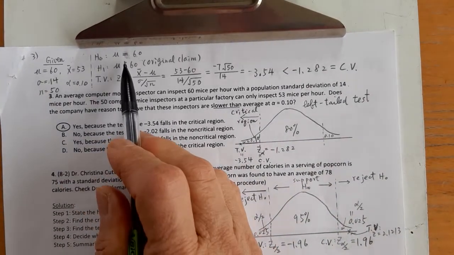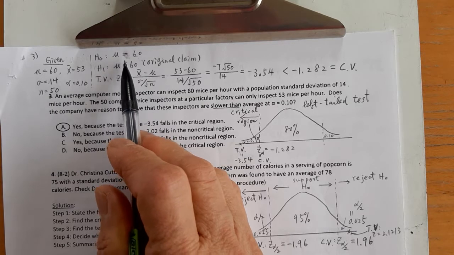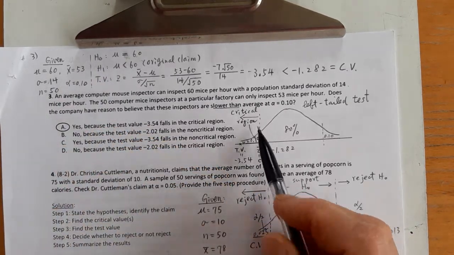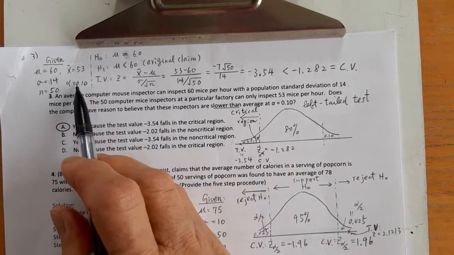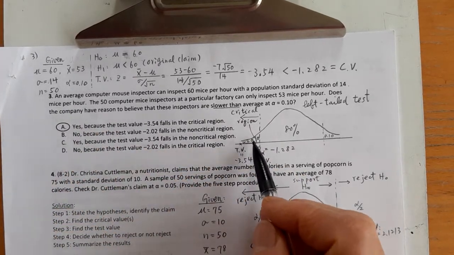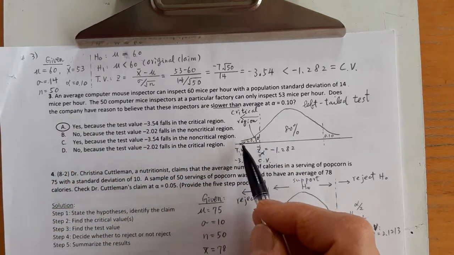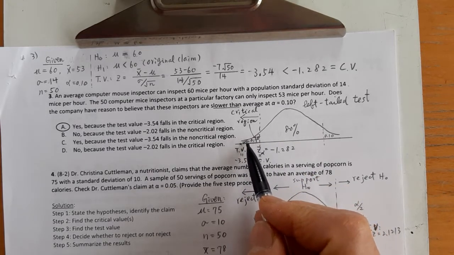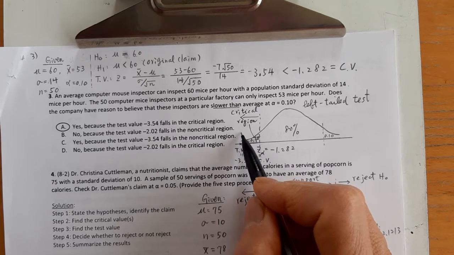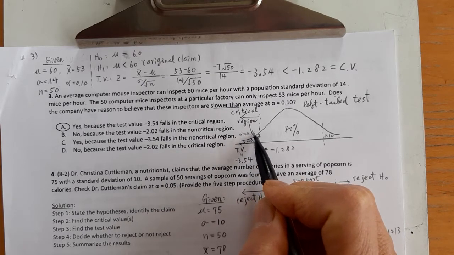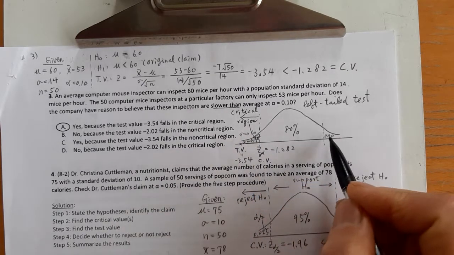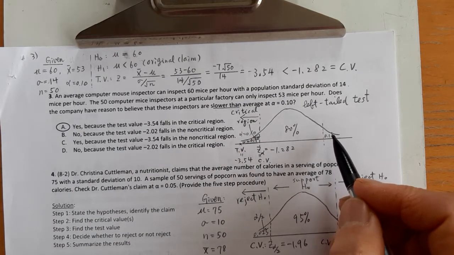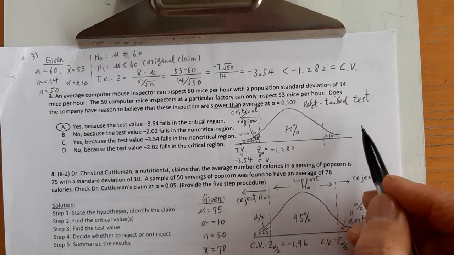Since this is less than, the pointer points to the left. So the alpha 0.10 totally goes to the left. This area of 0.10 is alpha. Alpha equals 0.10 is this. Since it's symmetric, the right tail is also 0.10, which is 20% together.